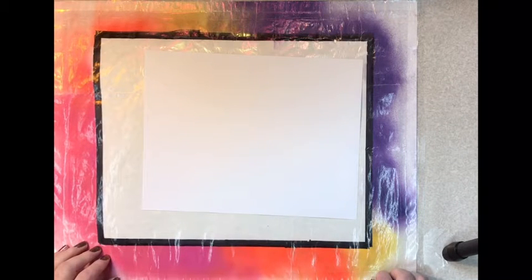Hello everyone. This week's art activity is going to be all about shapes. Last time we made a picture using lines. This time we're going to make a picture using shapes.